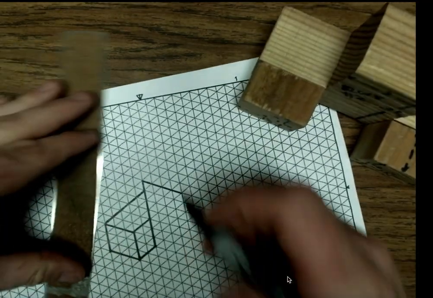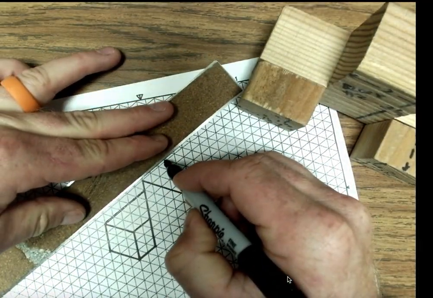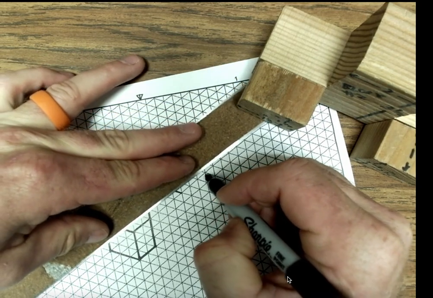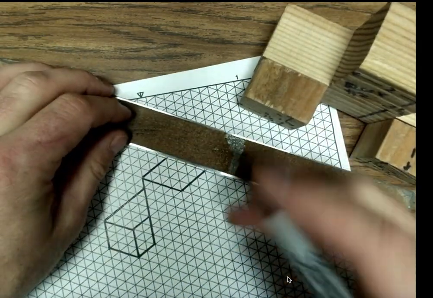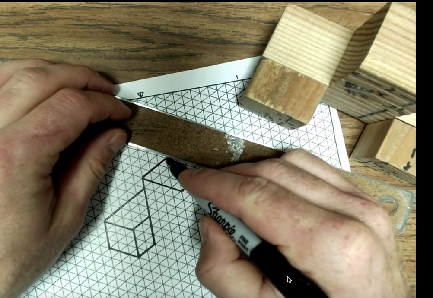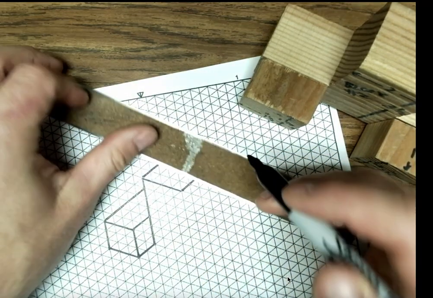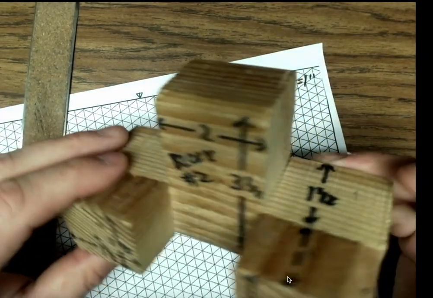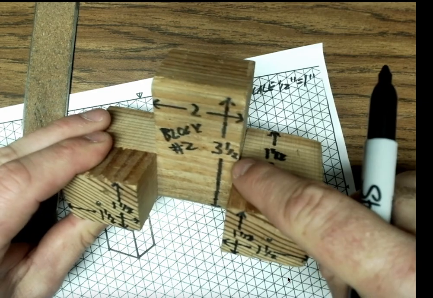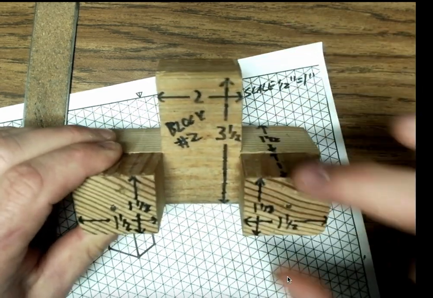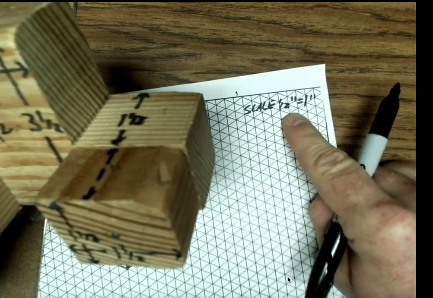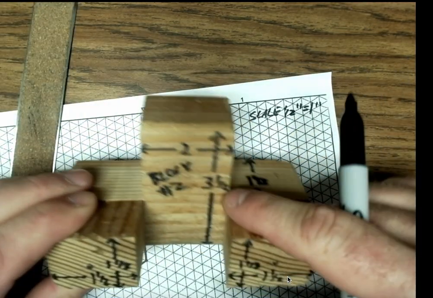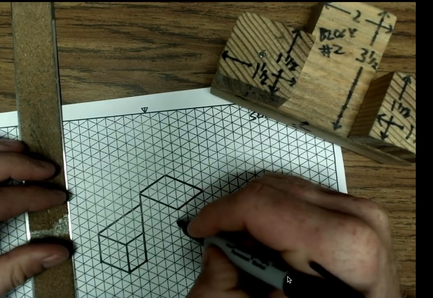Depth goes on Z. Okay. Now I need to get down to here. So that is 3.5 minus 1.5, which is 2. 2 when I adjust, becomes 4. It's a height. Height goes on Y.